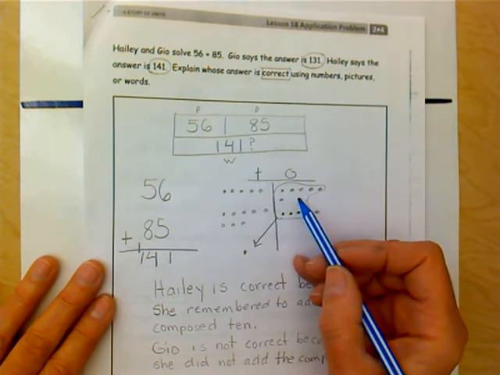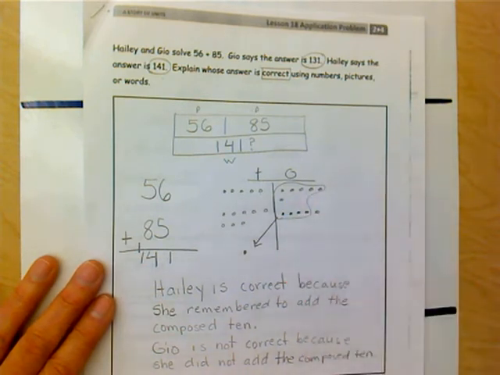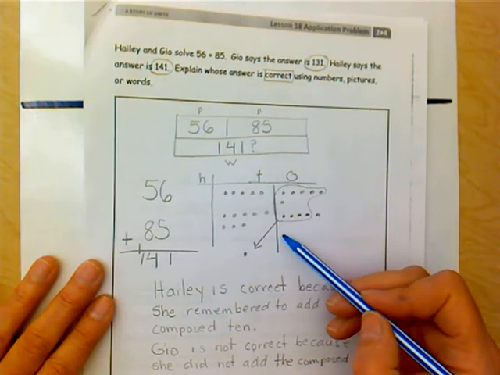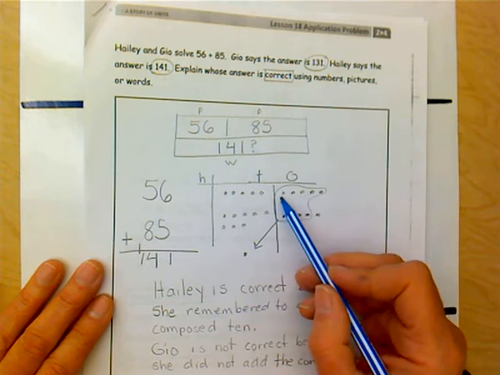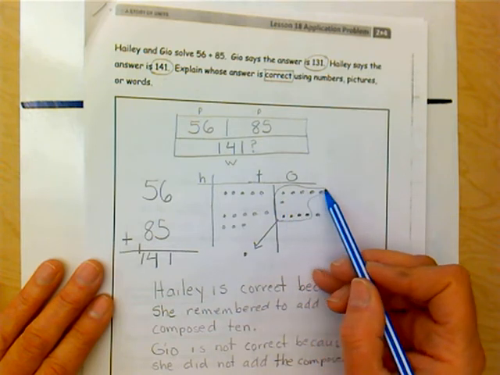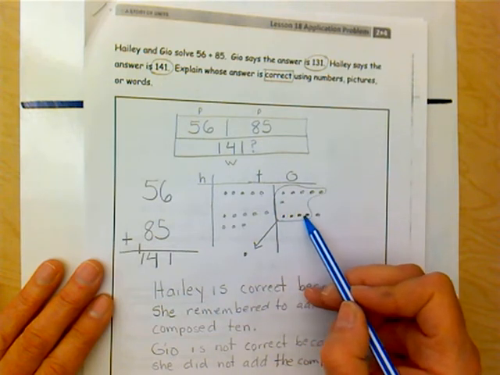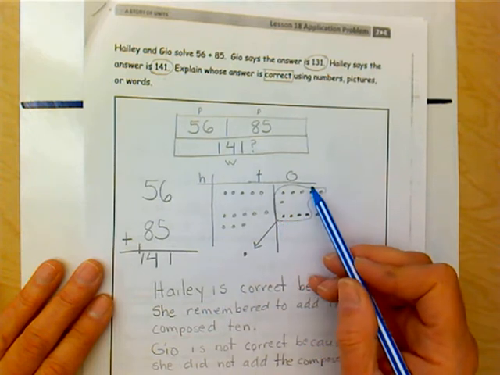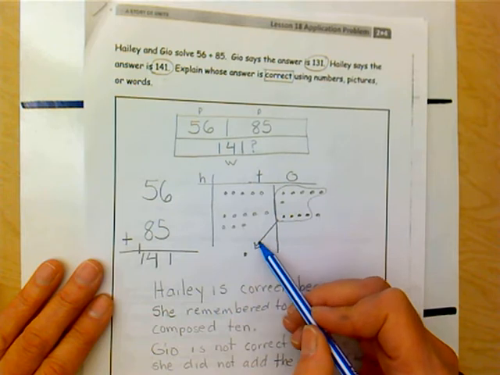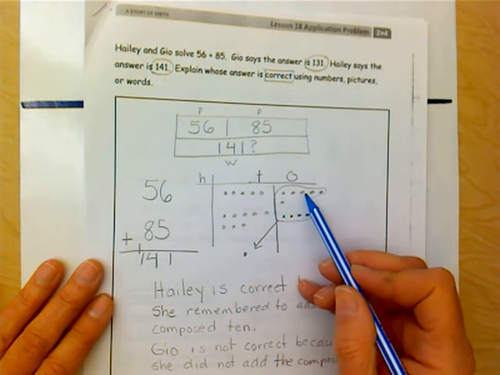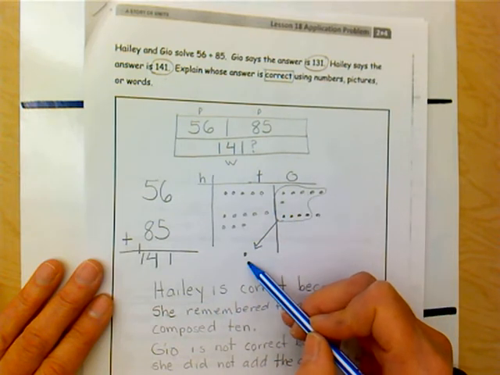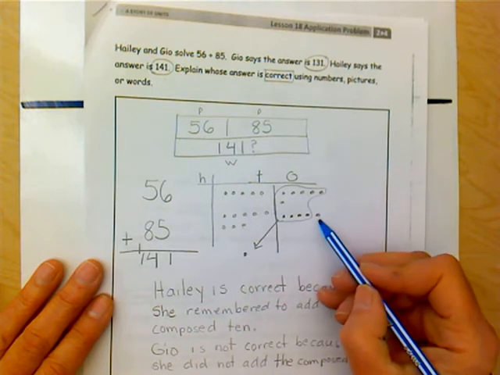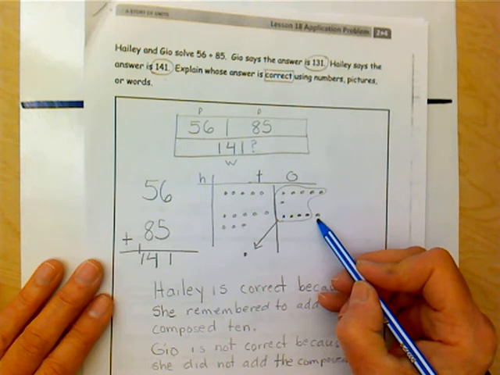So we're looking to see whether or not we can compose a 10, which we're going to try and do. 1, 2, 3, 4, 5, 6, 7, 8, 9, 10. So I'm putting a circle around those 10 ones, and I'm taking it down below to show that I'm taking these ones and composing a new 10. Now that tells me when I get finished that I have 1 one left.